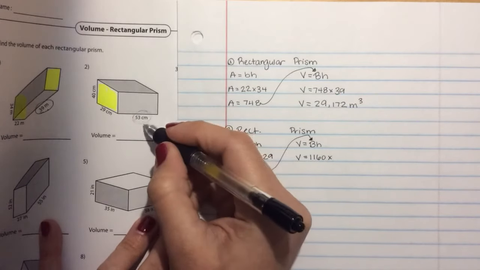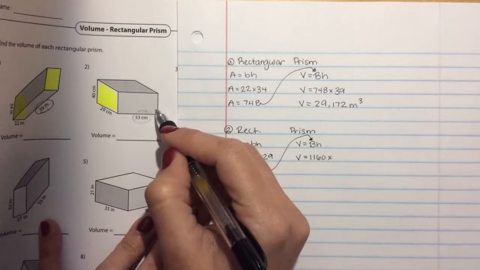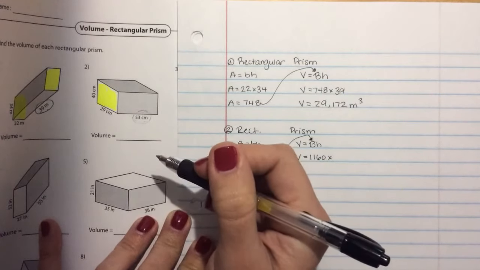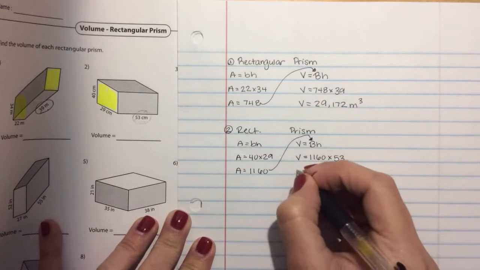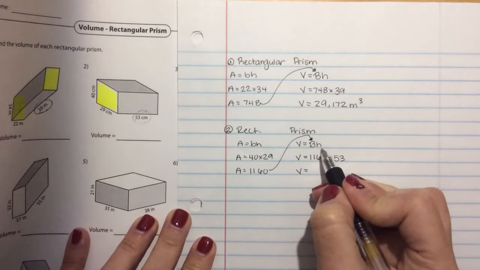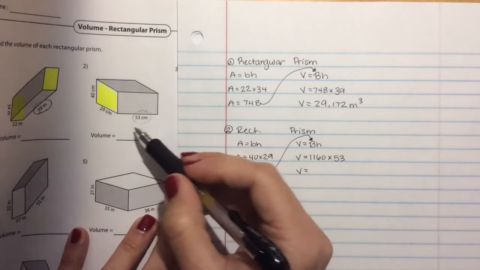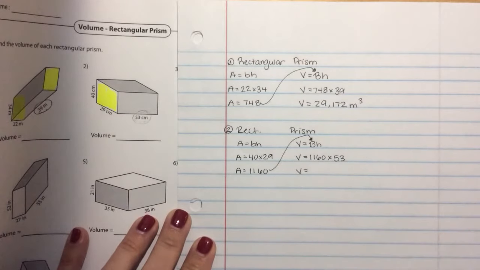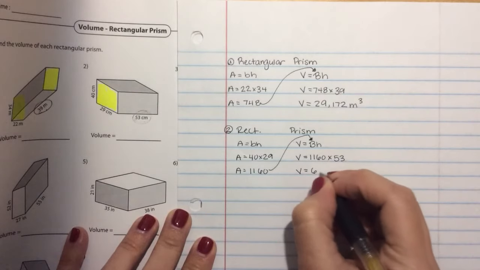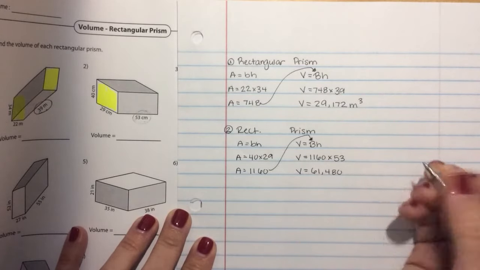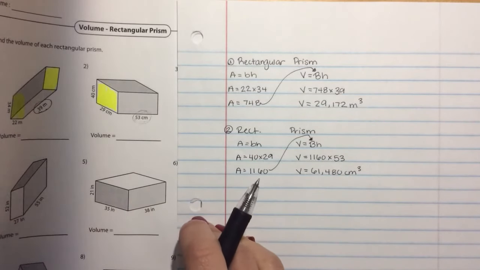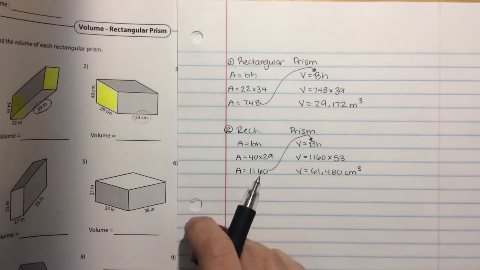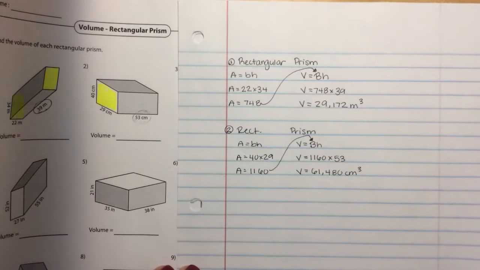This prism's just laying down. I know it says height, but the height is just the distance between the two bases. So this prism's just laying down. So you use the other number, 53. So remember that for height of the prism, you're using the other number that you did not use on the first formula. And when we do the math, we get 61,480 centimeters cubed. Okay? So there we have it for volume of a rectangular prism.